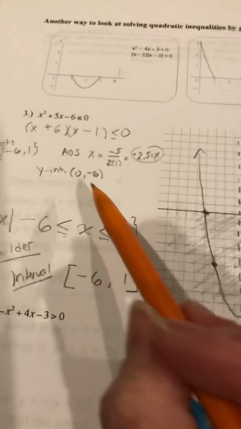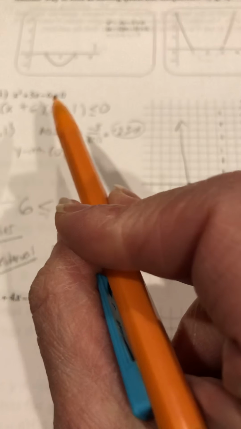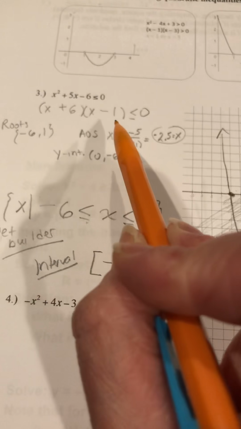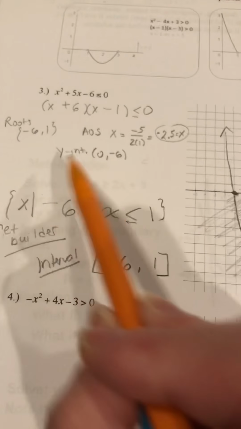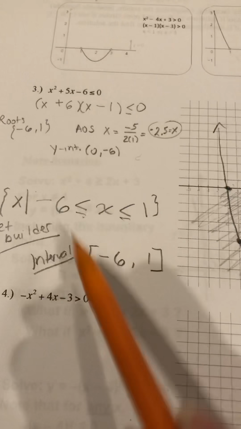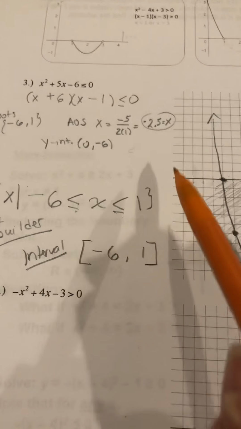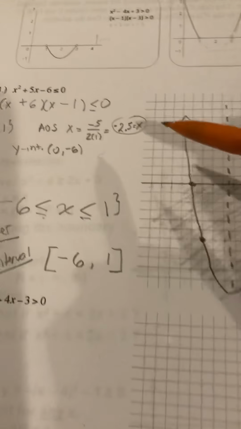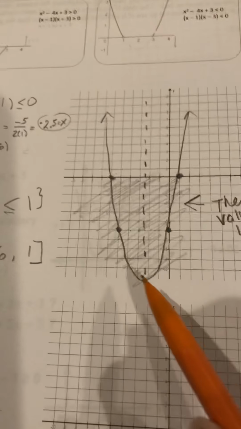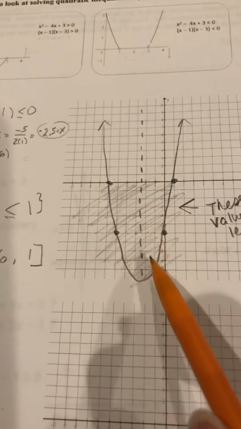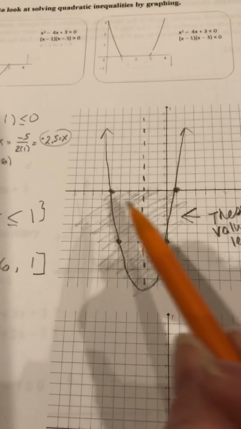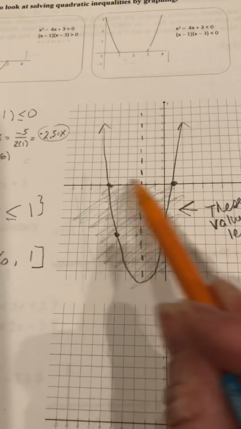So again, we graph the function. I factored it to make sure I could know those 2 numbers that are going to be necessary for my set builder or interval notation. Find your axis of symmetry. It opens up. Where is it less than or equal to 0? All down here. So that's how I graph that. And then I have my 2 solutions to help me know that it's going to occur in between those 2 values there.